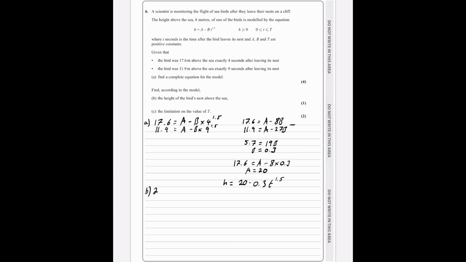There's our model. For b, well, if t is 0, the 0.3 t to the 1.5 disappears. We get that initial height being 20. The limitation of the value of t, that's the large value, well, at the point where the bird hits the water, let's hope it intended to, I'm going to substitute 0 for the height at that point and solve the equation. And capital T comes out as 16.4 when rounded to 1 decimal place.